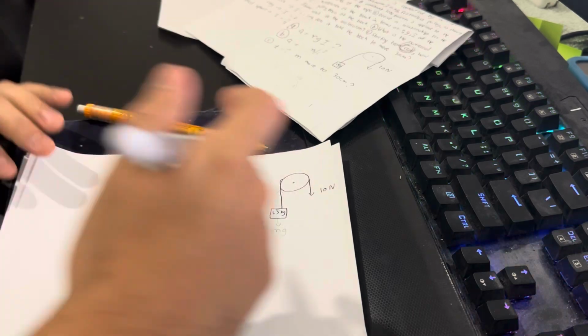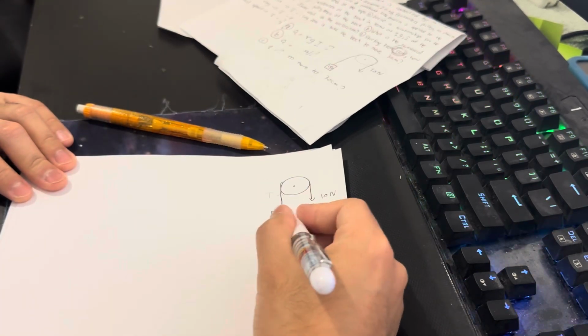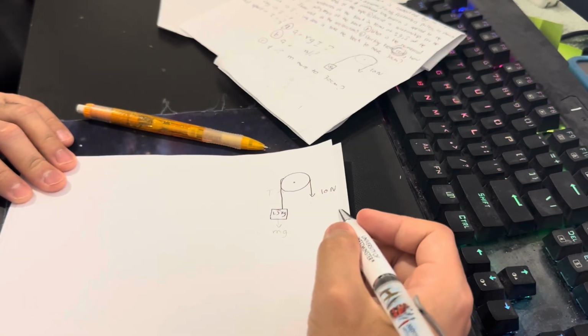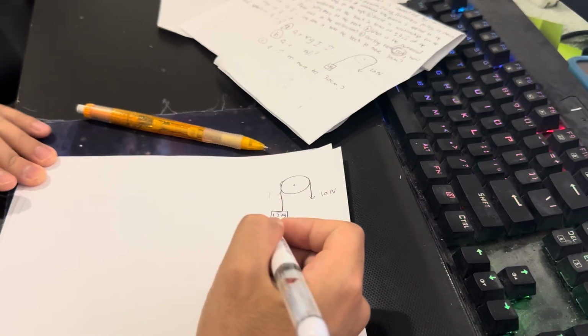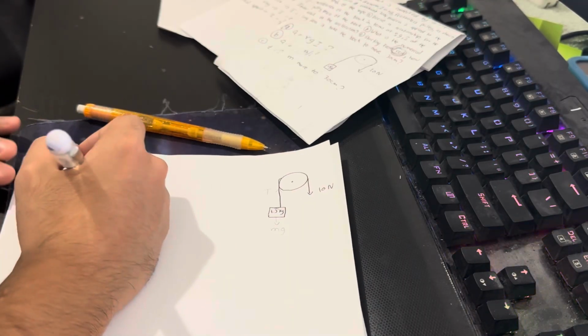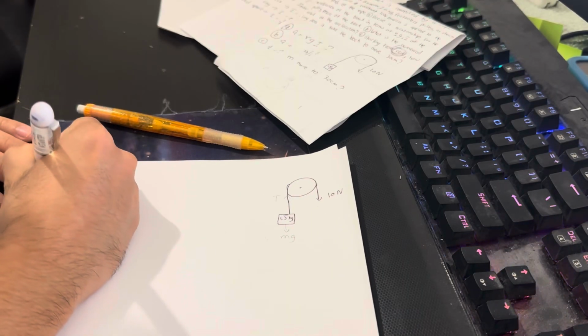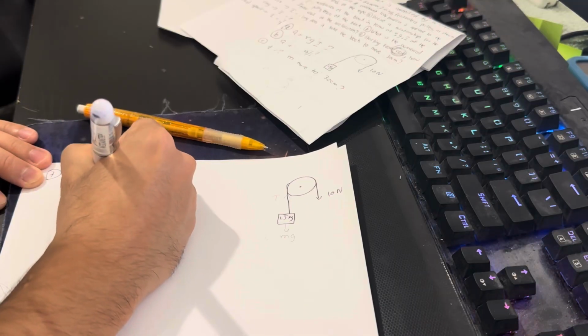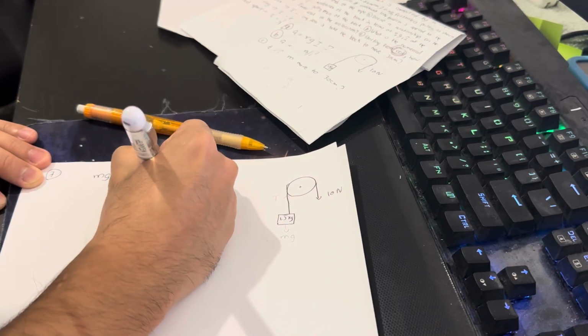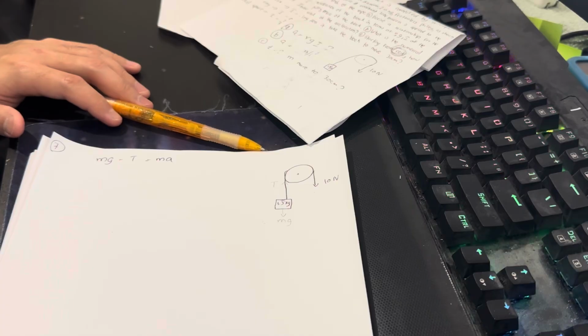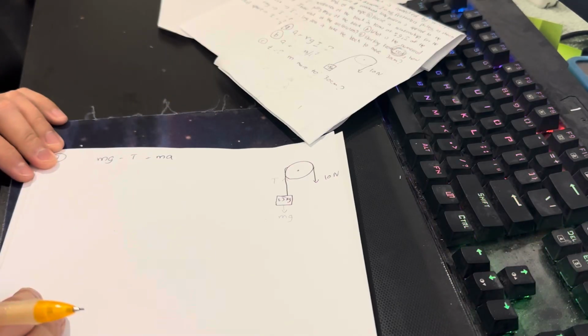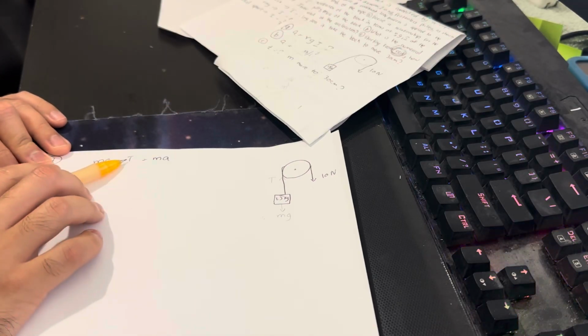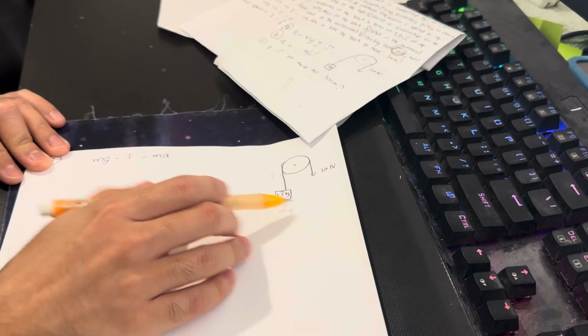So what I see from the free body diagram is mg minus T is equal to ma. That's the equation we got from the picture. How do we know it? Very easy.